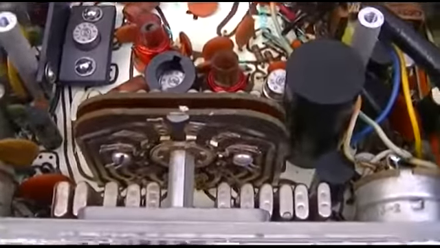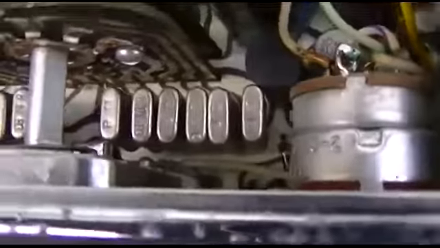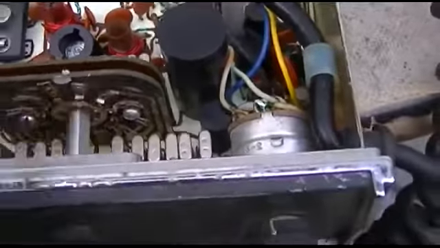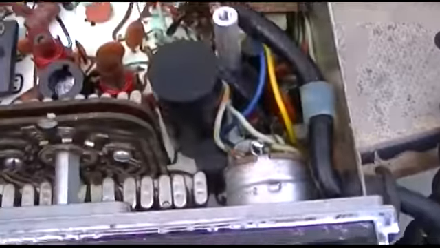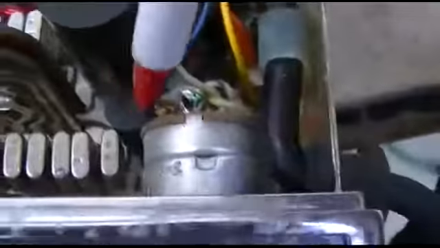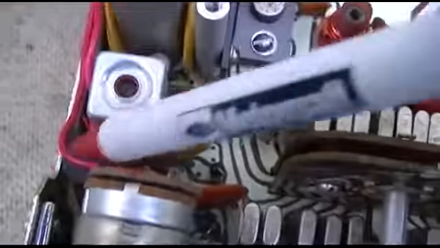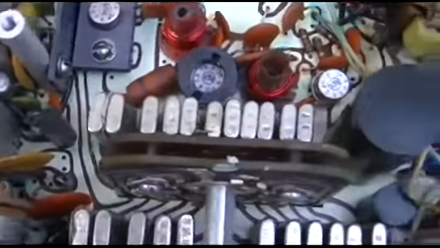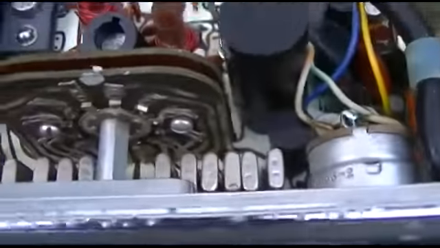Actually getting some signal out of here when they're talking, if that's what they're doing. So it seems like it works. It just needs a recap. This cap is completely cooled off now. I guess it's reformed. It doesn't look like it has that many caps. It's got 1, 2, 3, 4, 5. Doesn't look like it has that many caps.